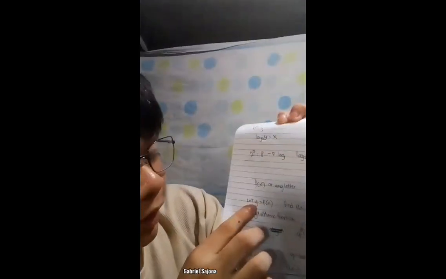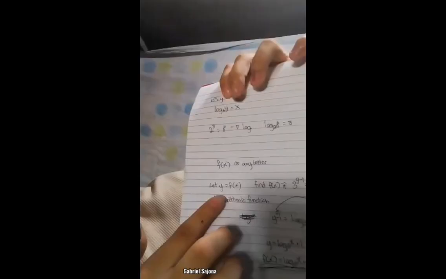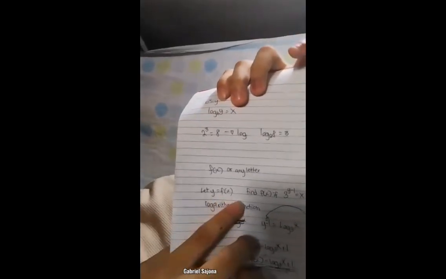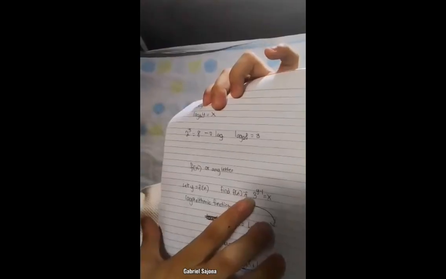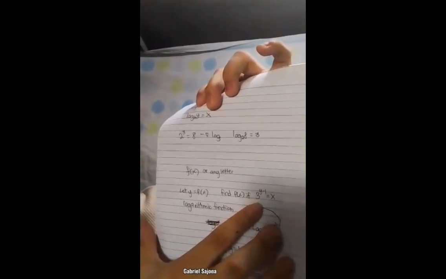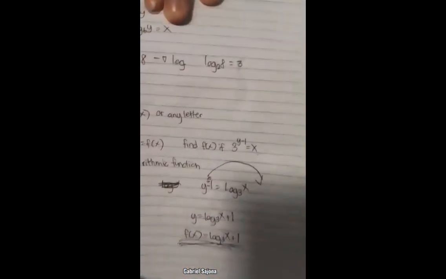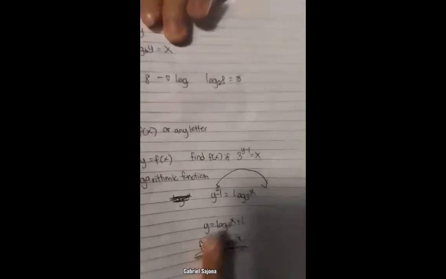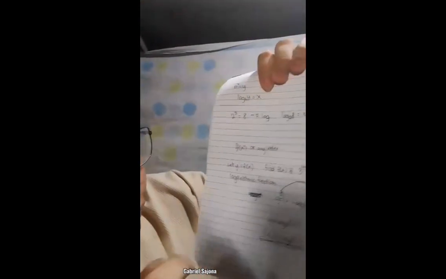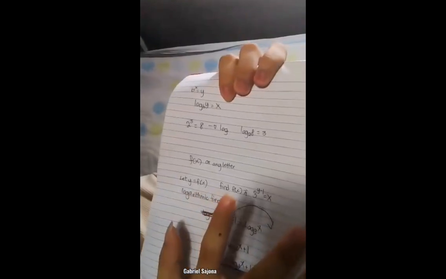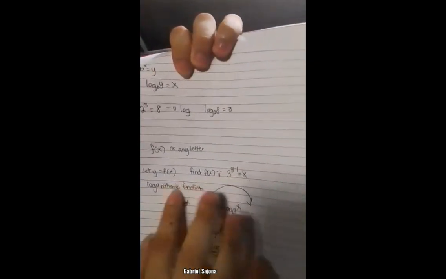Now, let's solve for another example para mas malinawan kayo. Let y equals f(x). So, we will be finding f(x) if 3^(y-1) equals x. So, ayan, isosolve natin yan. First of all, we need to do is to turn this given into a logarithmic function.